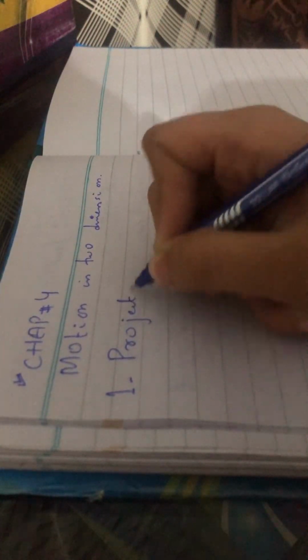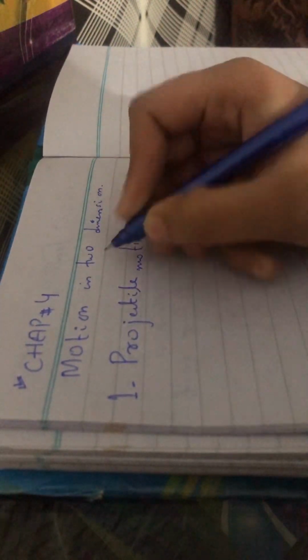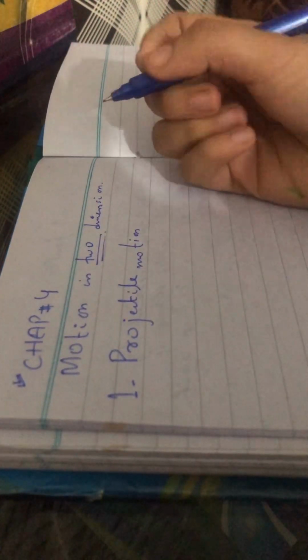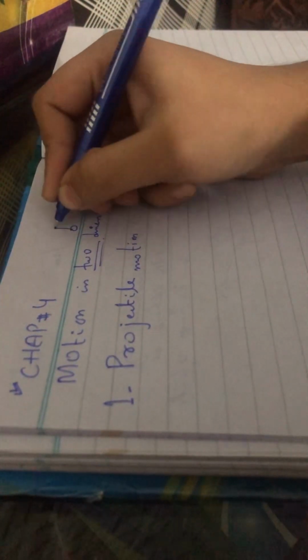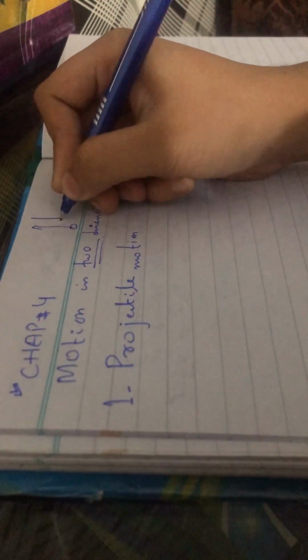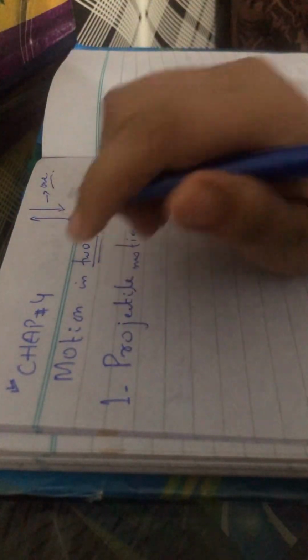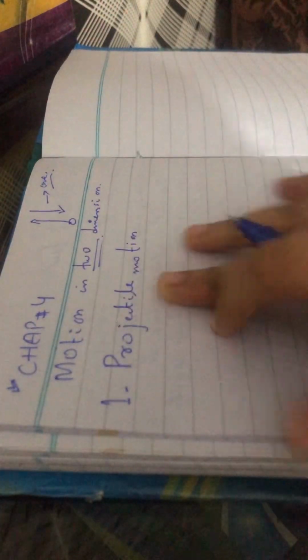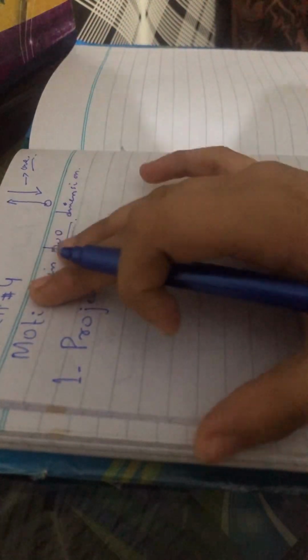Projectile motion. If we talk about motion in two dimensions, what was motion in one dimension? Suppose this is a ball, we have thrown this ball upward and it will come downward, and this is called one dimension, right? But how a substance can move in two dimensions, we will discuss in this chapter. First our topic is projectile motion. This is the best example of motion in two dimensions.